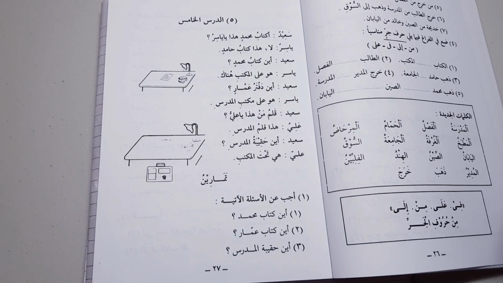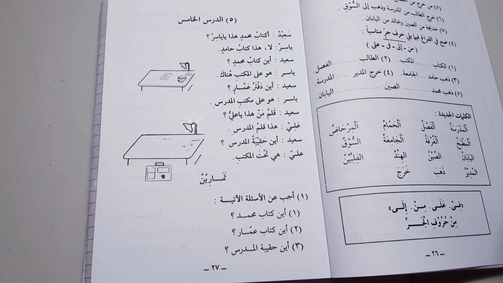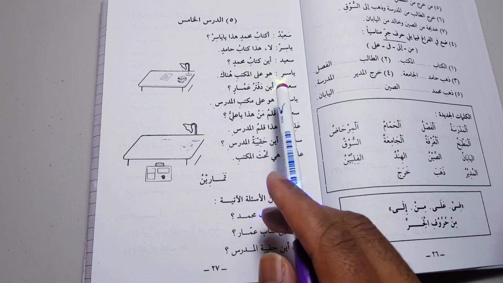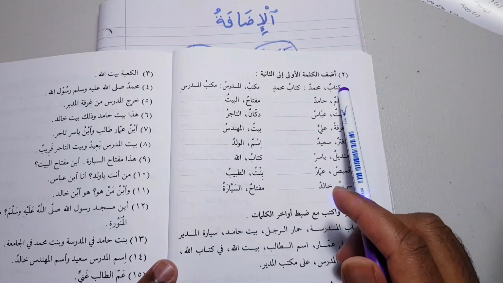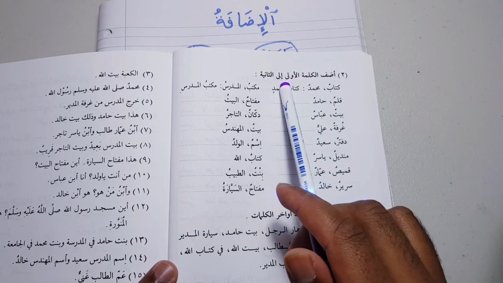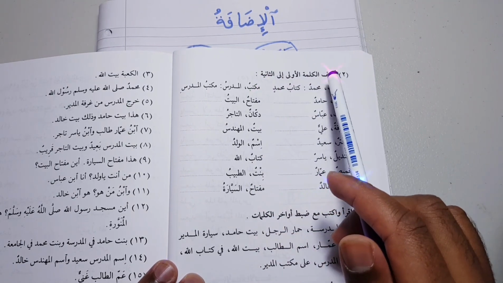Tamarin, exercises. The first exercise says, answer the following questions. And these questions are related to the dialogue that we read. The second piece of homework says, add the first word to the second. You need to do idafa.